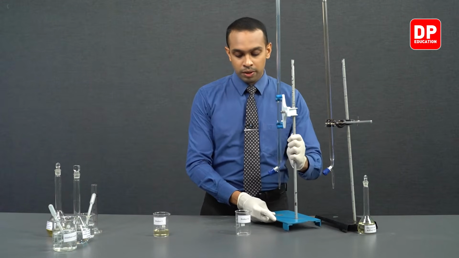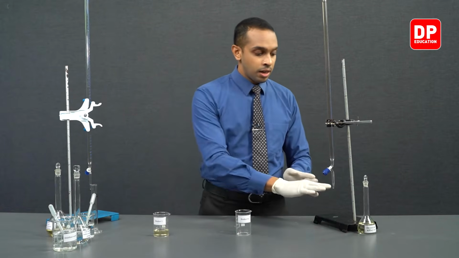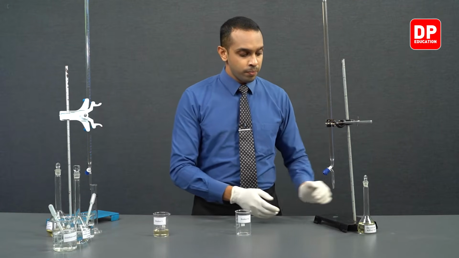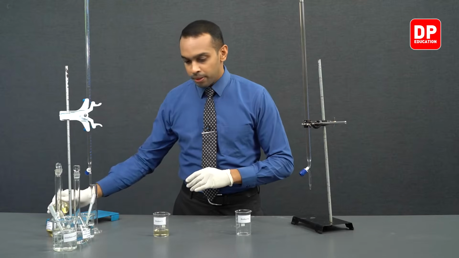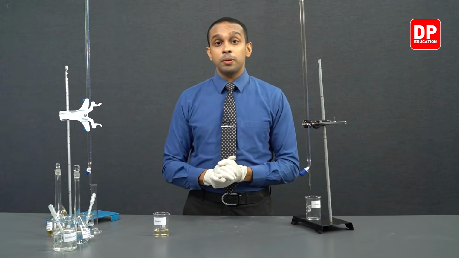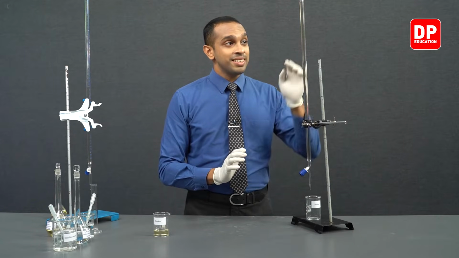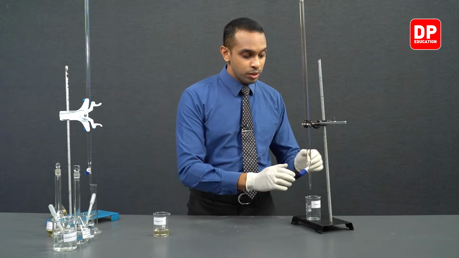So the next burette that we have over here contains our potassium iodide solution. It's filled all the way to the top. So if you take a look at our potassium iodide solution here, and if you take a look at your practical or lab manual, you would observe you need to take 10 cubic centimeters of potassium iodide solution into beaker 2.